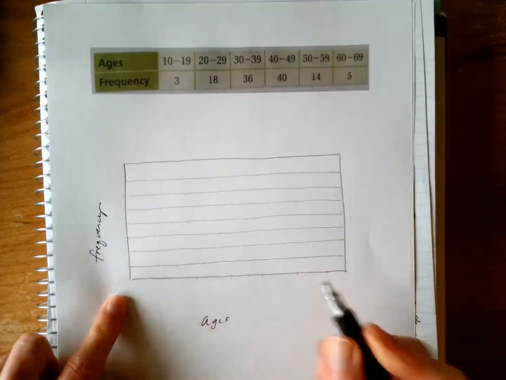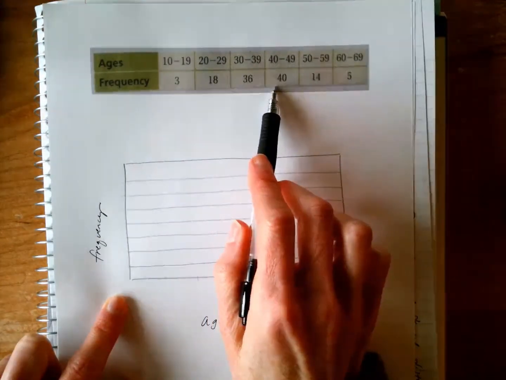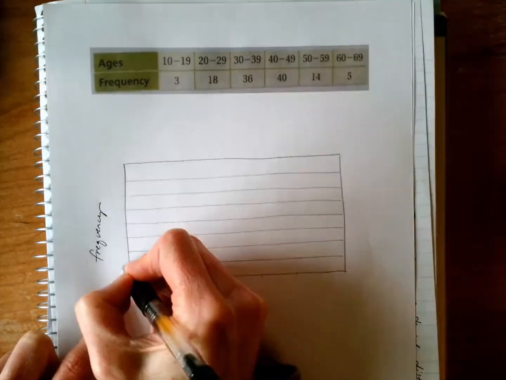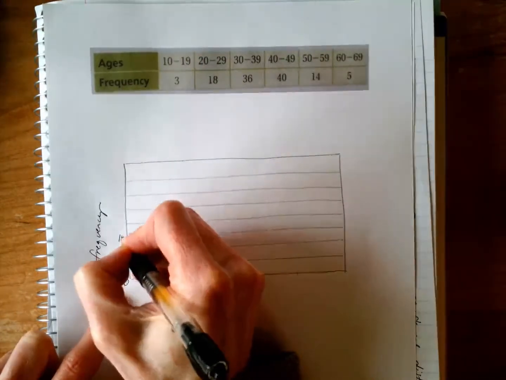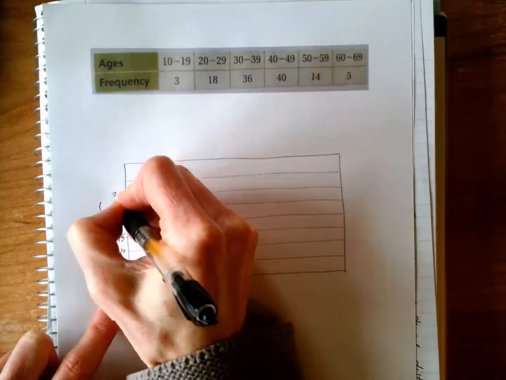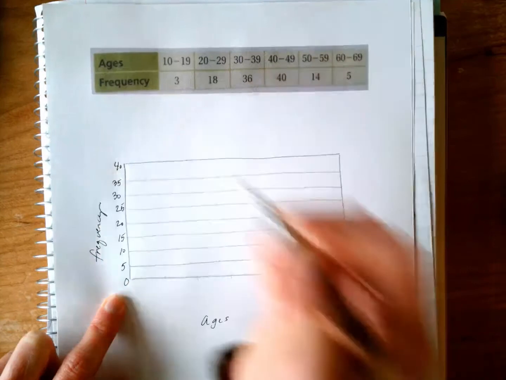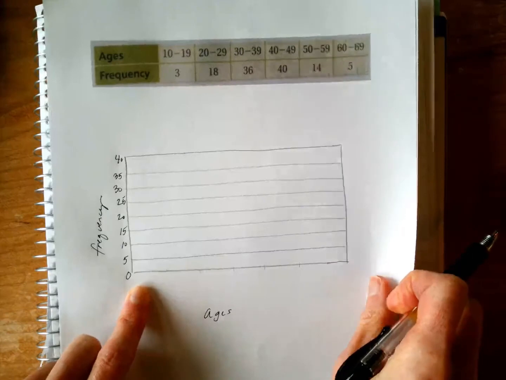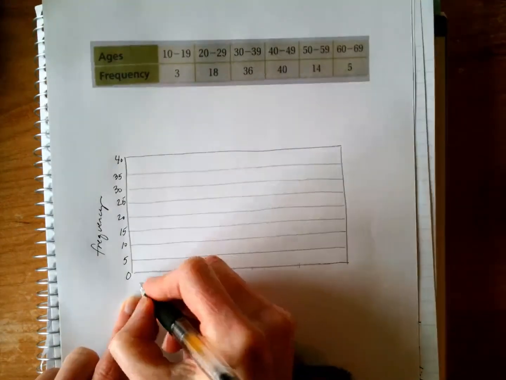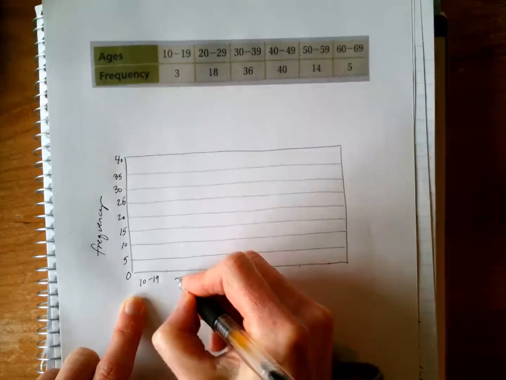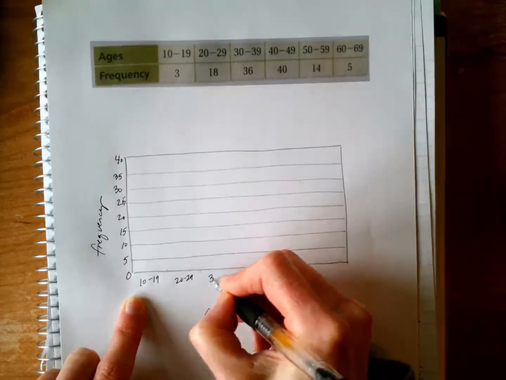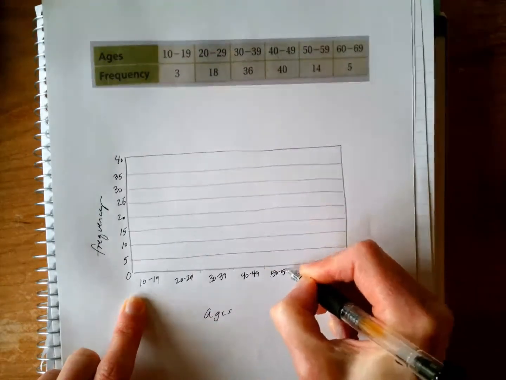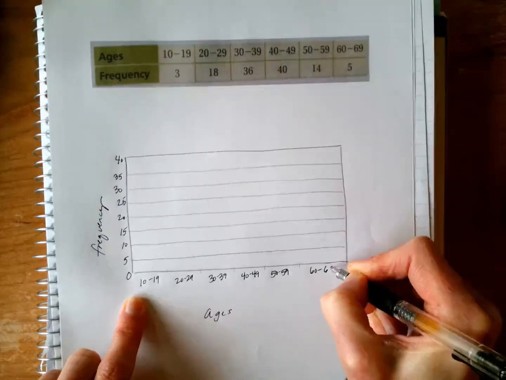All right, so I've looked to see that my frequency goes from a pretty low number of 3 to a high number of 40. I am going to go up by 5s. Start with my origin at 0, and I get up to my highest data point. And then my ranges, of course, I need to make sure I evenly space them out. I've got 10 to 19, 20 to 29, 30 to 39, 40 to 49, and 60 to 69.